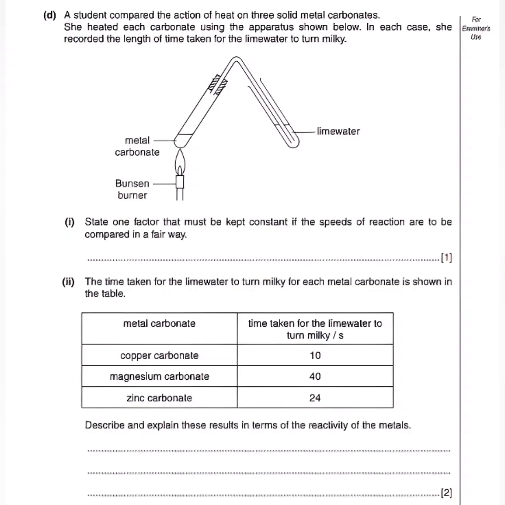1 mark. So which means on this part here, the temperature should remain constant, or the temperature should be the same. Then as for Roman numeral 2 is saying, the time taken for the limewater to turn cloudy for each metal carbonate is shown in the table. So we're having metal carbonate, then time taken for the limewater to turn cloudy in seconds. So the first one is copper carbonate, having the time of 10 seconds, followed by magnesium carbonate, having the time of 40 seconds. Then as for zinc carbonate, having the time of 24 seconds.